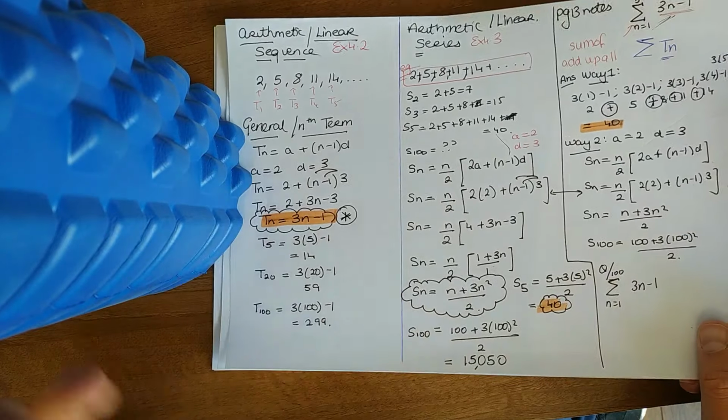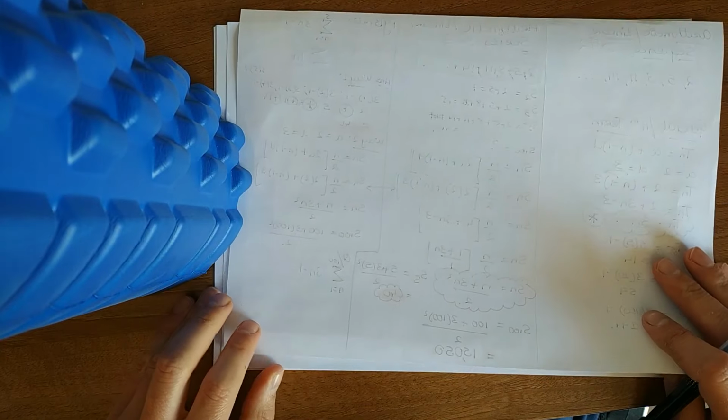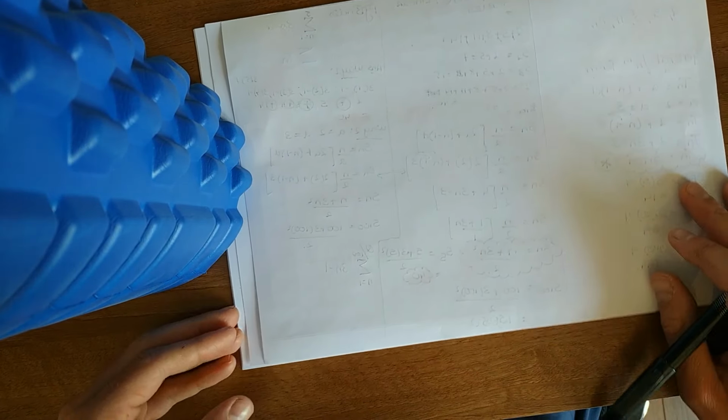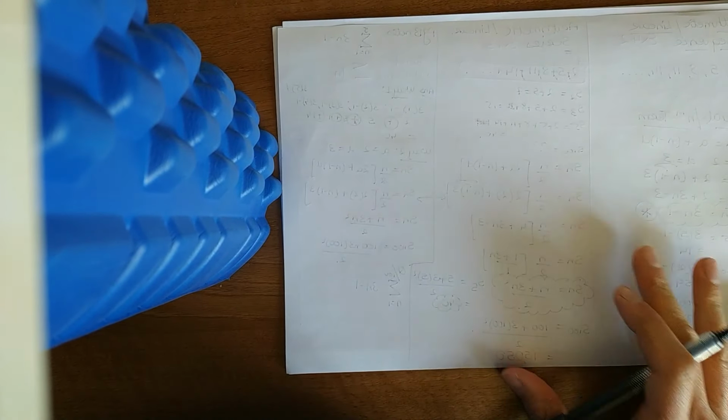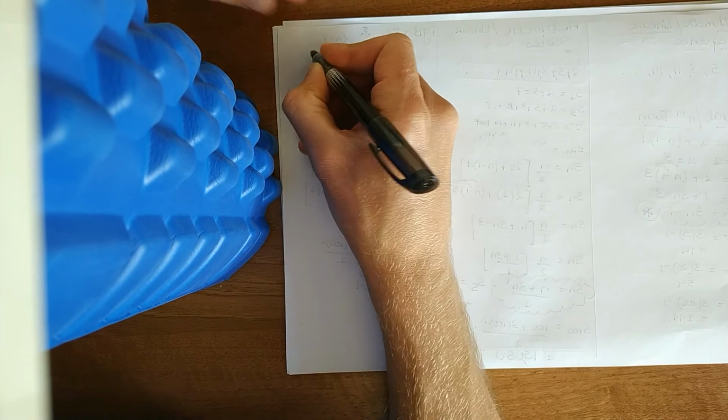We'll do the other example in your notes. So the other example in your notes is page 13.